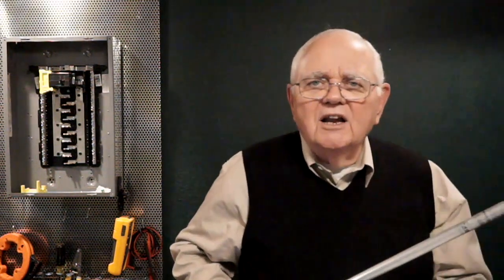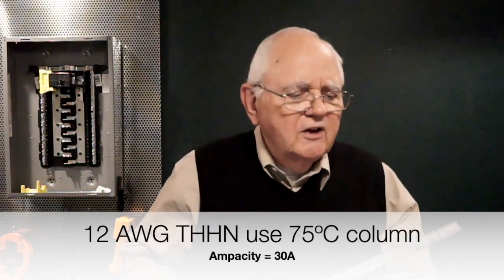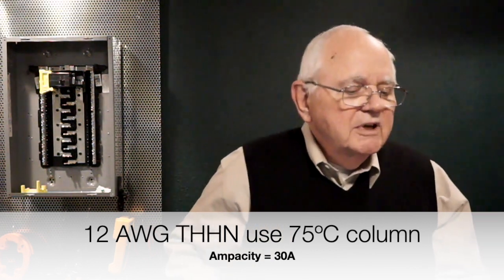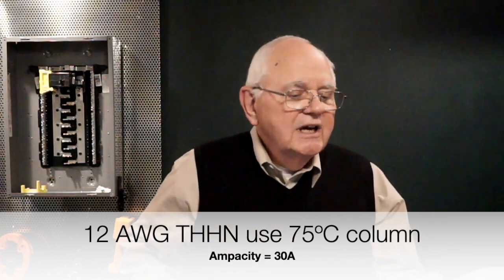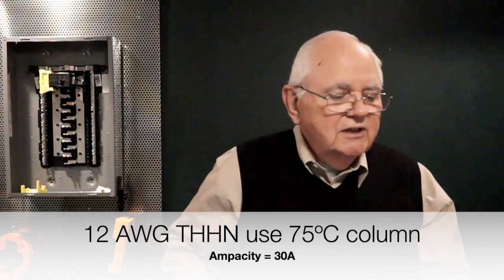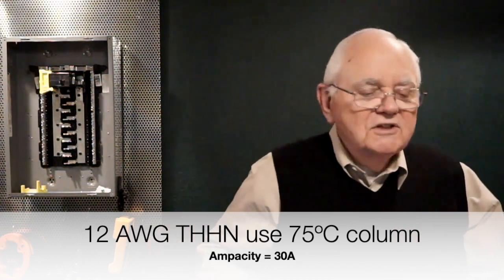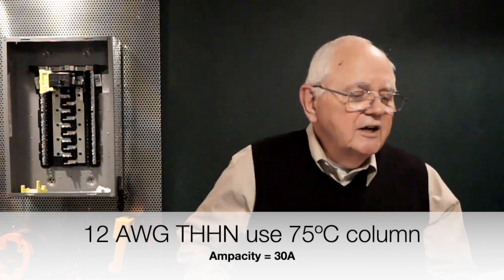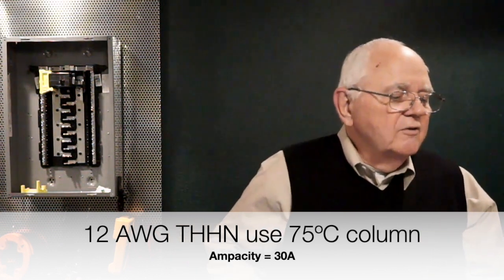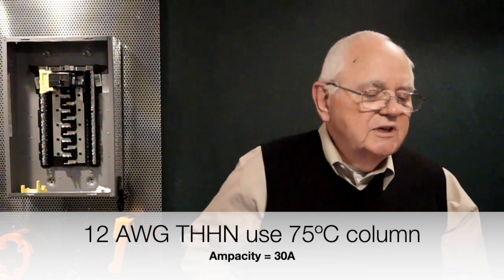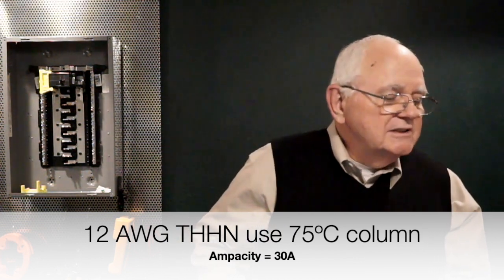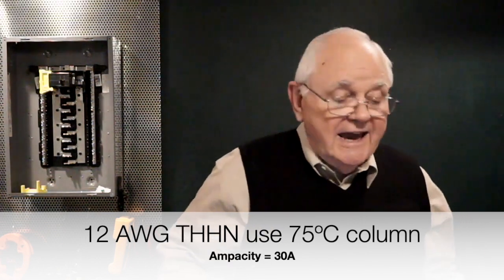And let's go down the 90 degree C column. So put a note in your notes if you're taking notes. Use the 90 degree C column for copper because we're using THHN insulation, which is found in the 90 degree C column. And go down until you find number 12 wire on the far left-hand side, 12 AWG. And you'll find that number 12 has an ampacity rating of 30 amps.